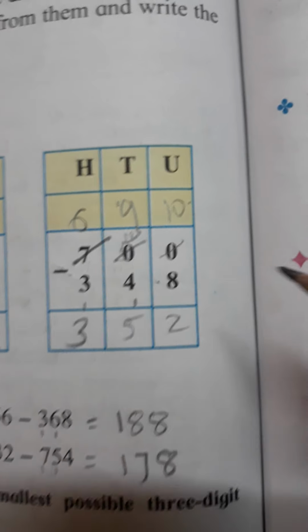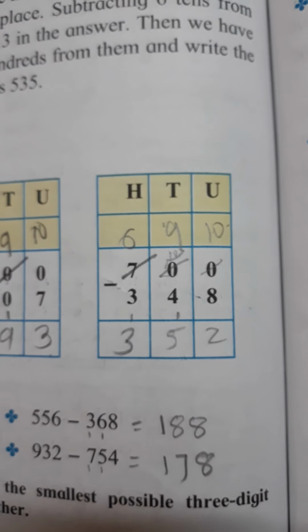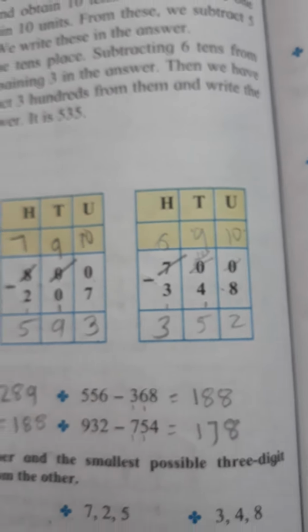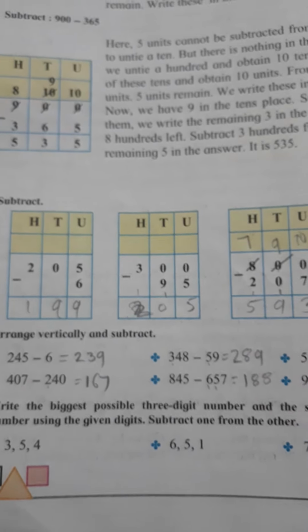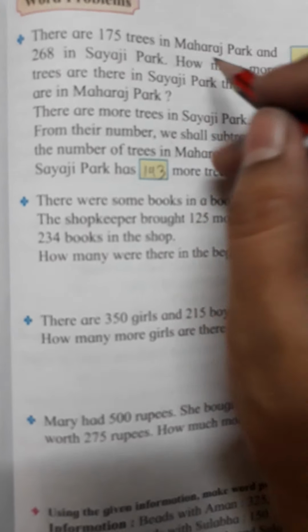Understanding, students? So 10 minus 8 is 2, 9 minus 4 is 5, and 6 minus 3 is 3. Okay. So students, do practice of it at home. Now students, as like addition, there are word problems of subtraction too.